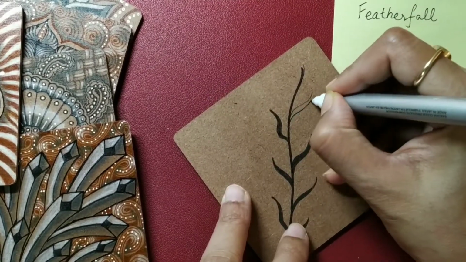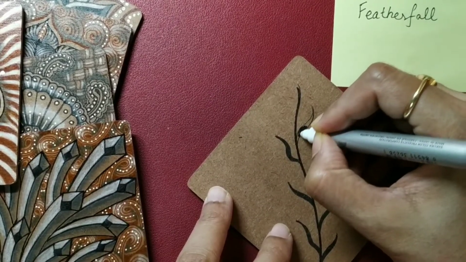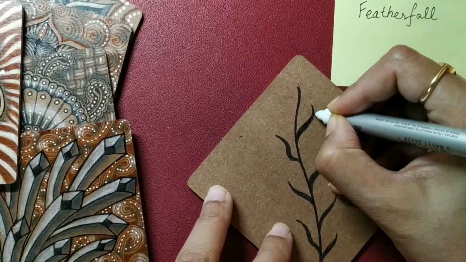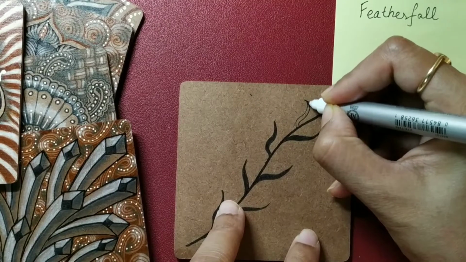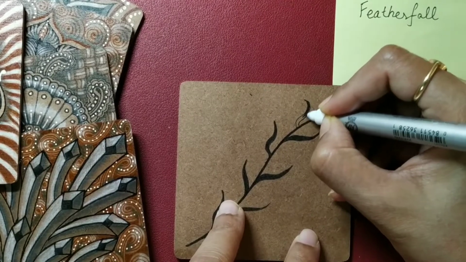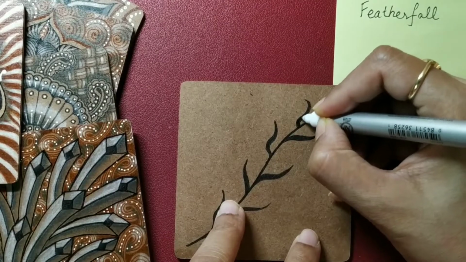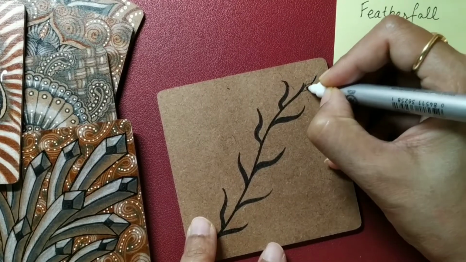Another one here. So not thinking much where what, just maintaining a reasonable distance and drawing these shapes. Yeah, another one here. Probably a small one here.